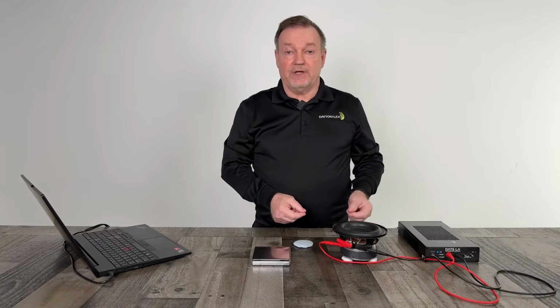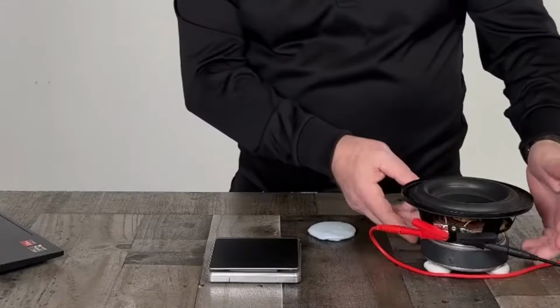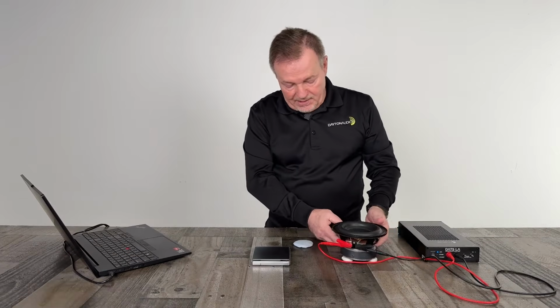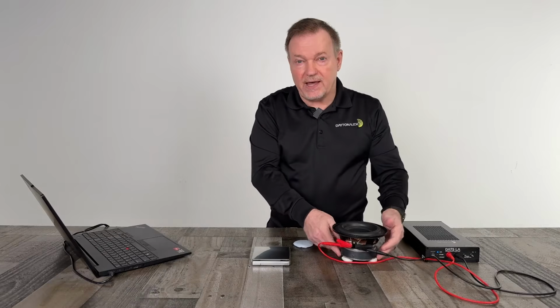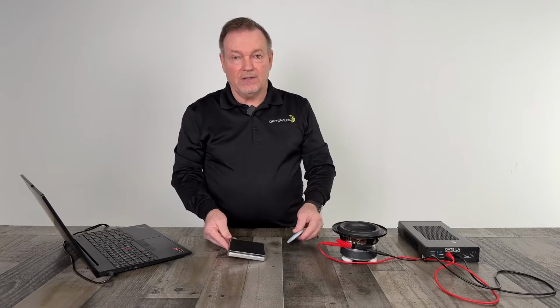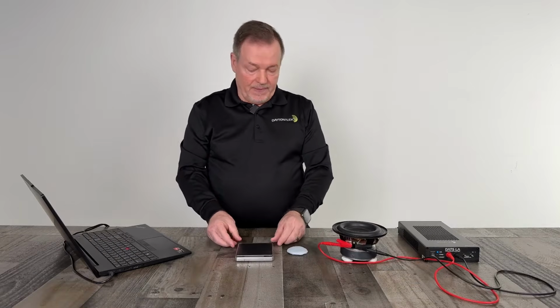If your driver under test has venting in the back, you need to elevate it to let it breathe because it will affect the parameters. I like to use a poster tack or a sticky tack. We have some available from Dayton Audio along with the precision scale to do delta mass measurements.